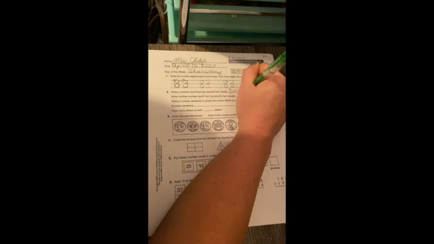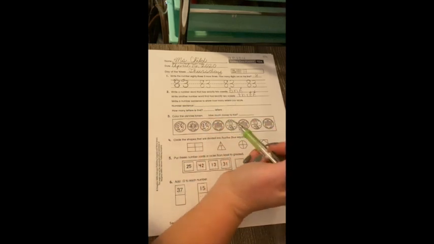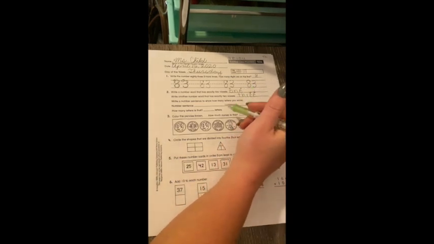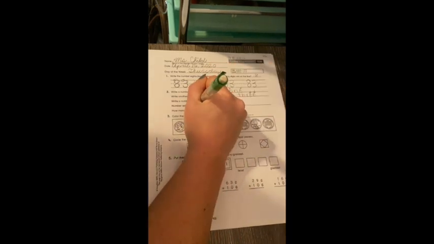3, 4, and 5 are all number words that have 2 vowels. T-H-R-E-E. That has 2 vowels, E and E. Write a number sentence to show how many letters you wrote. This can be different based on which number words you chose. I chose 1 and 3, so I'm going to count the letters in 1. 1, 2, 3. There's 3 letters in that number word.